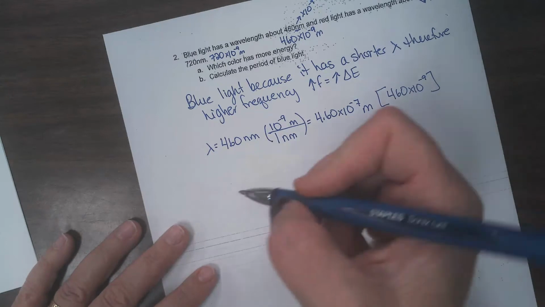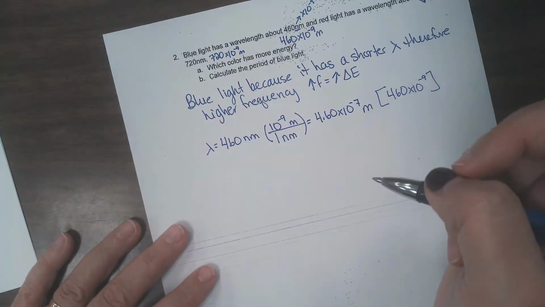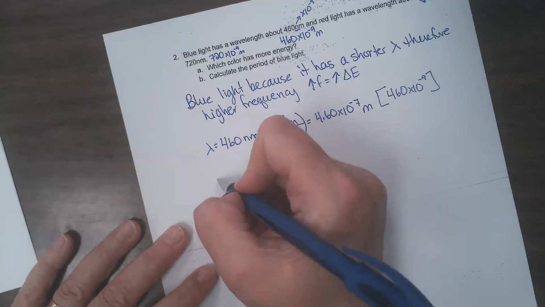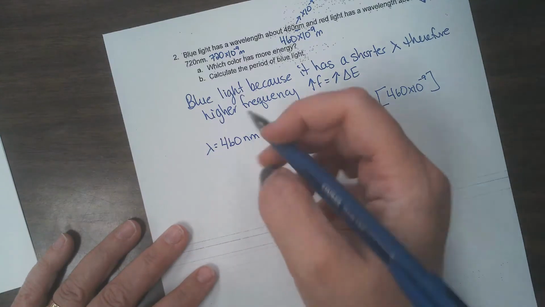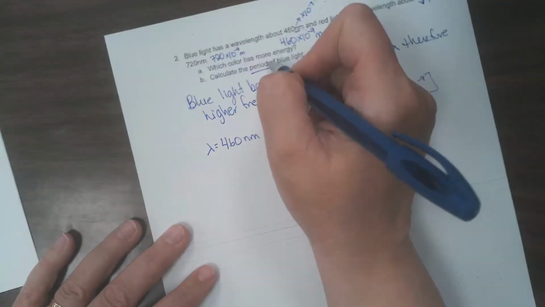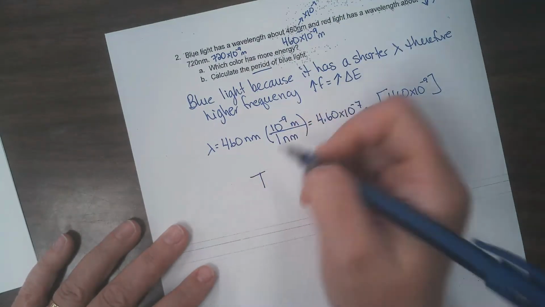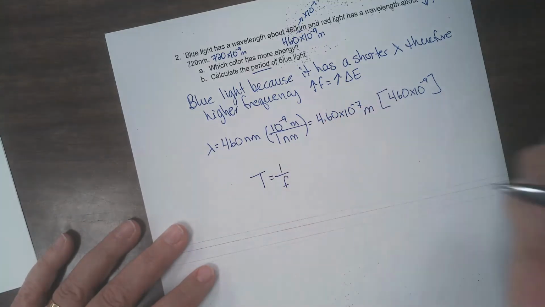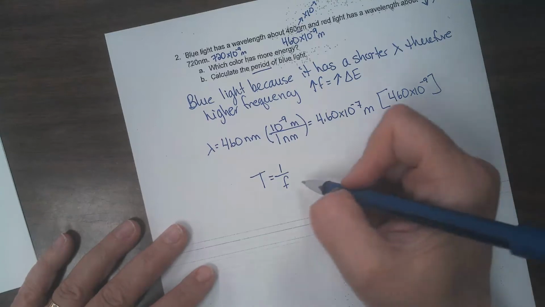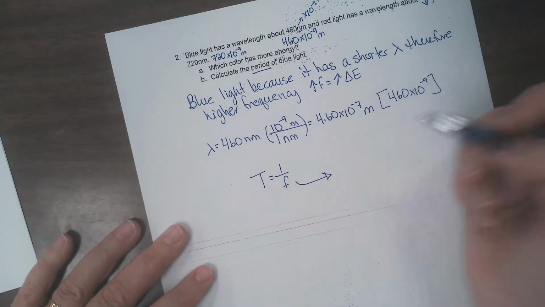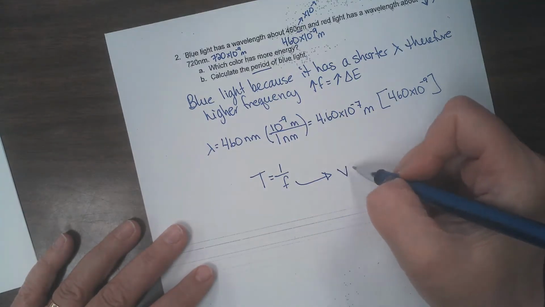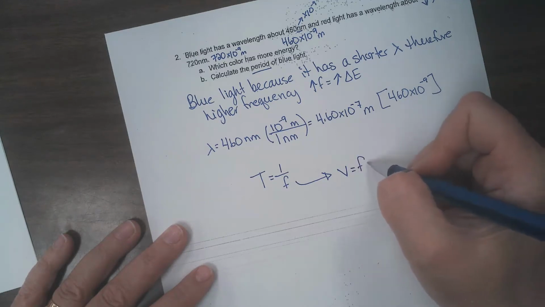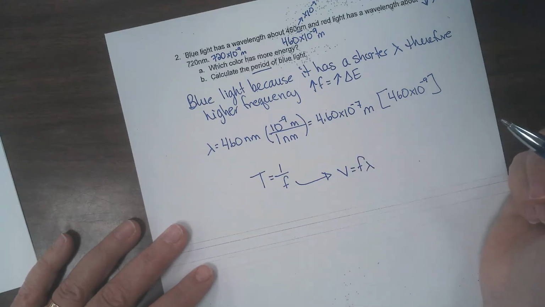Okay, and what else am I given? Well, it's asking us to calculate for the period. Period is equal to 1 over frequency. Do I have frequency? No, I don't. So how do I solve for frequency? Well, I just learned this beautiful formula where velocity is equal to frequency times wavelength.